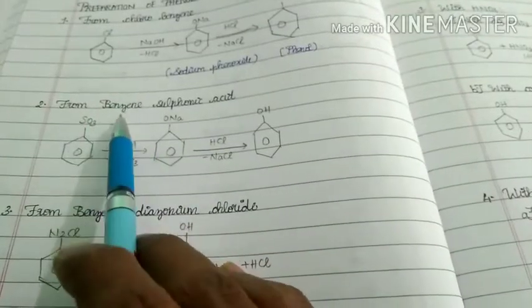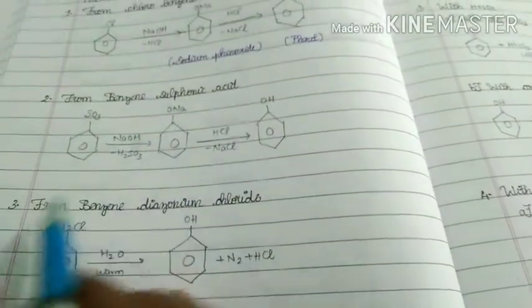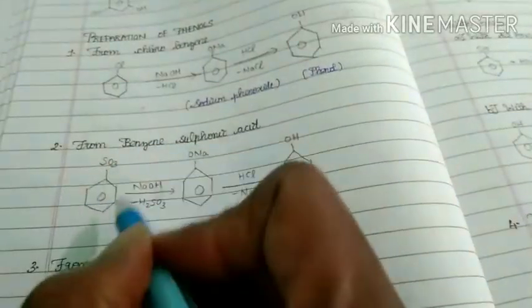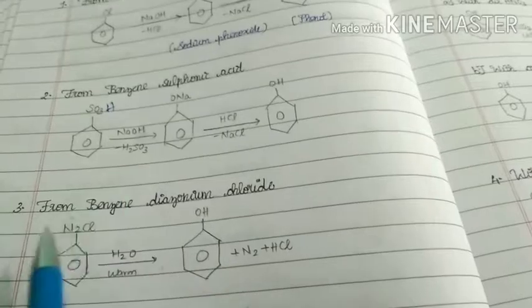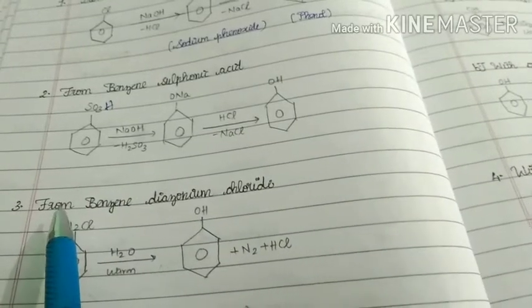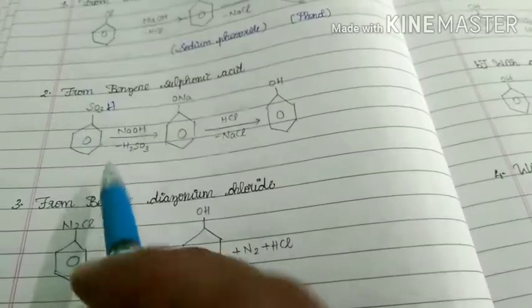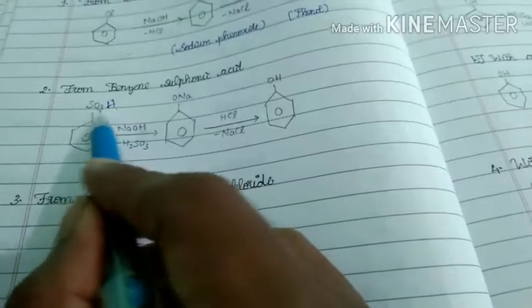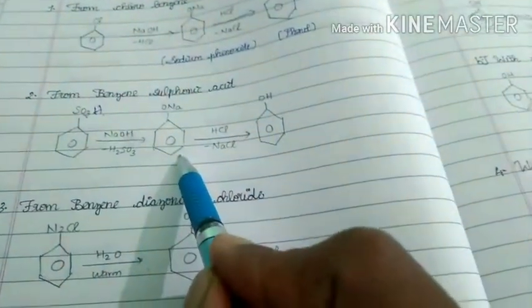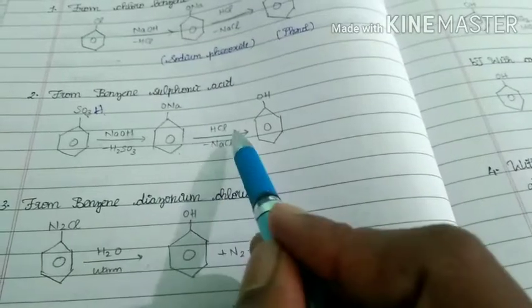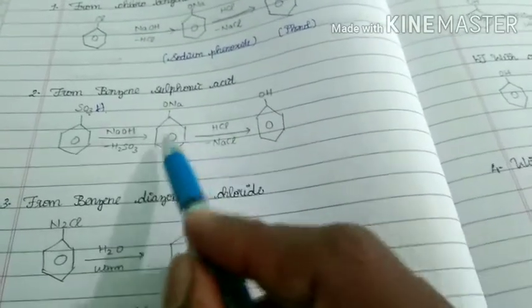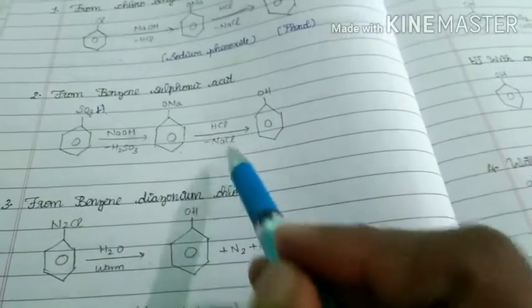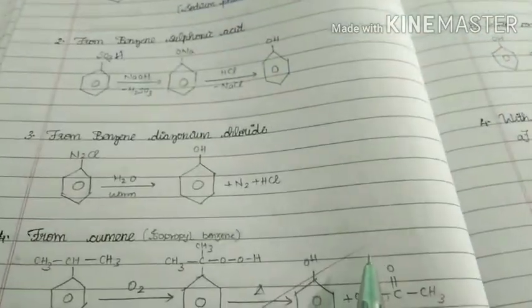The next preparation method is from benzene sulfonic acid. Benzene sulfonic acid means benzene having an SO3H group. When that benzene sulfonic acid is treated with NaOH, H2SO3 is removed. That means SO3H and this H are removed. Then ONa comes onto the benzene ring. That is called sodium phenoxide. Again, this is treated with HCl, and then we get phenol by losing NaCl. That is another preparation method.